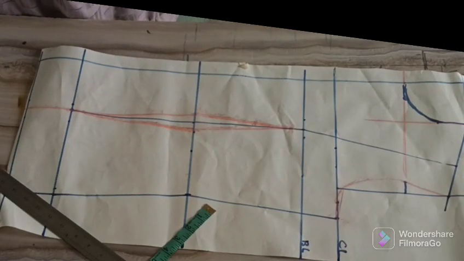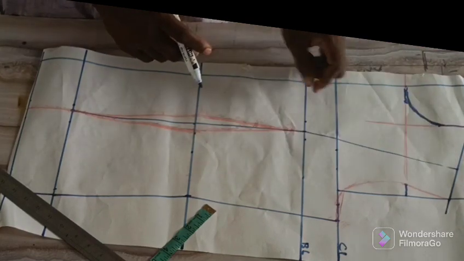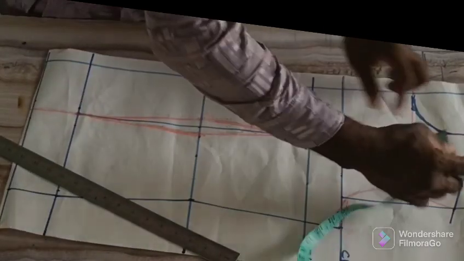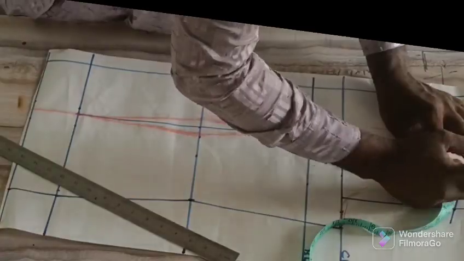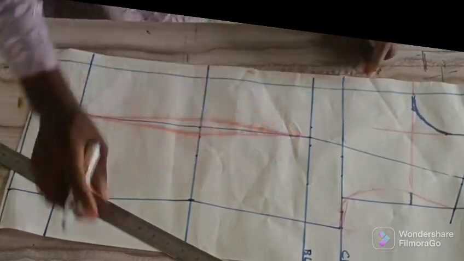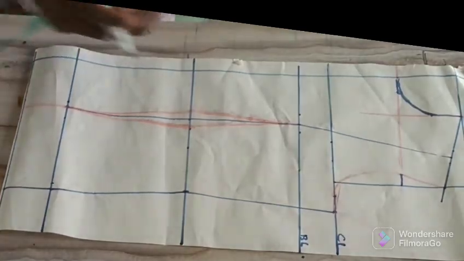3/4 inch away from the initial bust point. You understand? So that is going to be 3/4 inch away from the initial bust point. Then the dart intake at the shoulder level is going to be 1/2 inch on both sides of this new line. So it's going to be half inch on both sides.